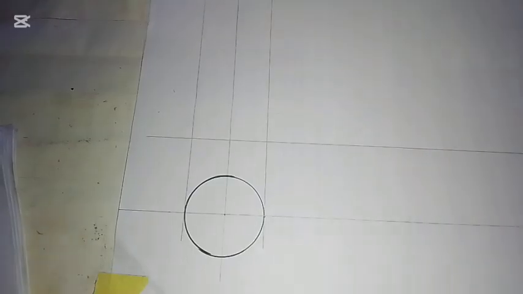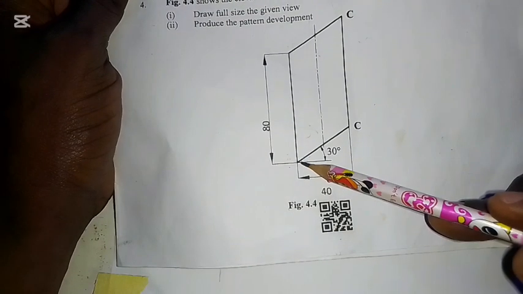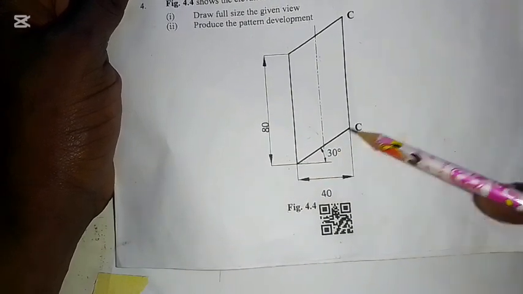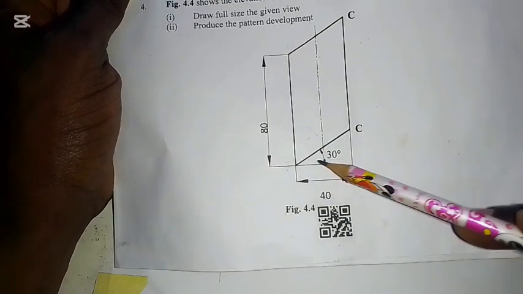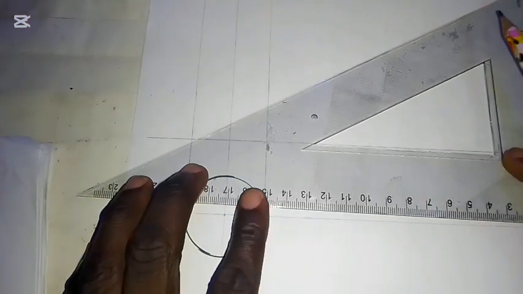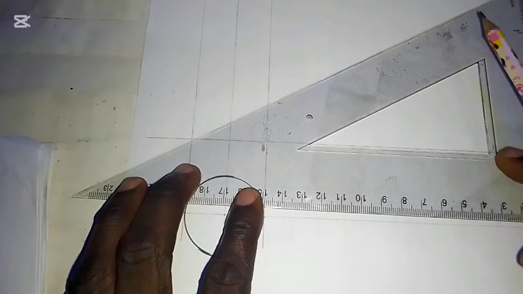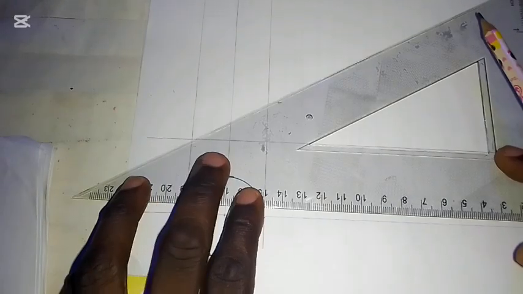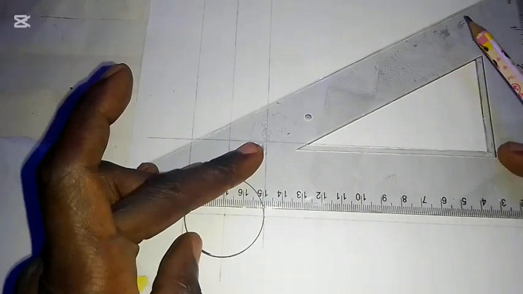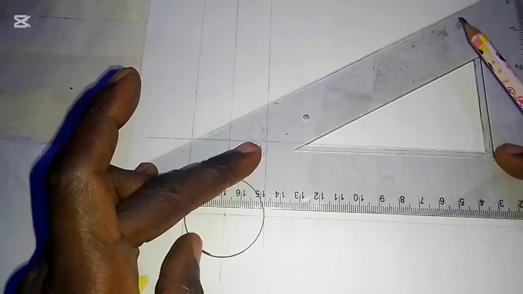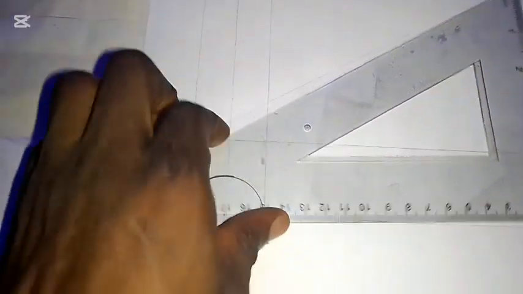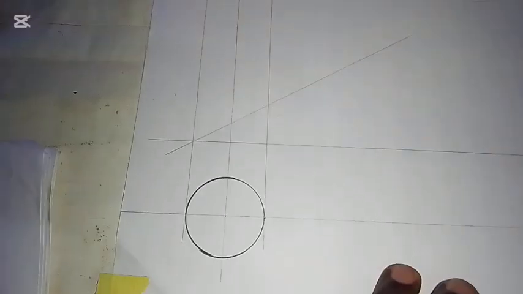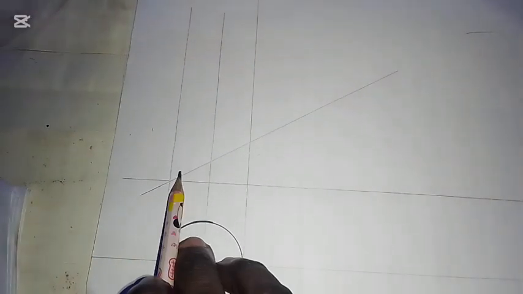Now we are given this line, that is the point where the cylinder is truncated, to be 30 degrees to the horizontal. So I will use my 60 by 30 degrees set square. All I just need to do, I'll place it this way. Then I'm going to produce this line this way. I hope you can see that now. All right, so this angle is 30 degrees.